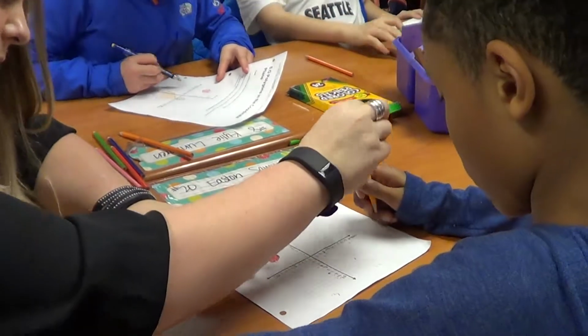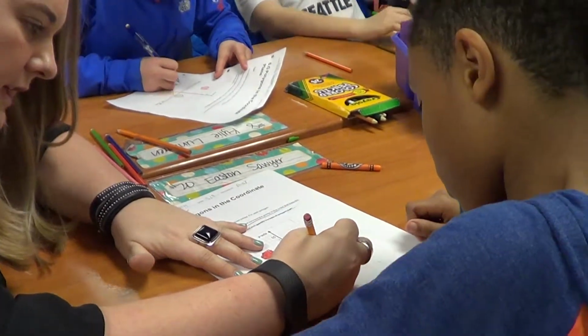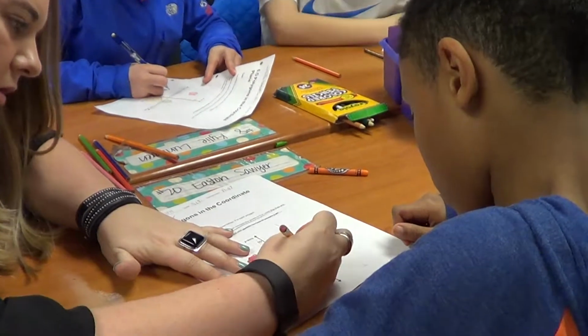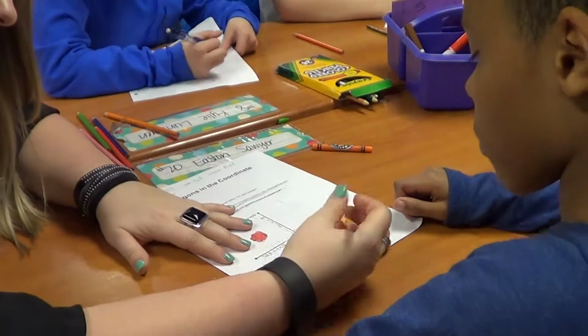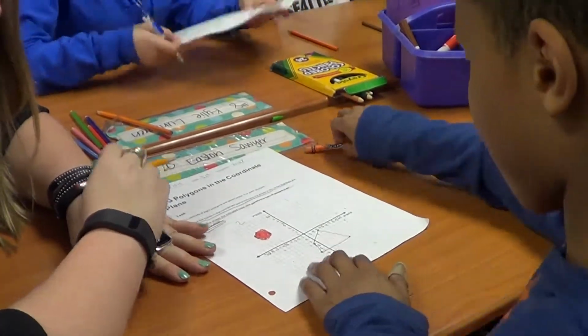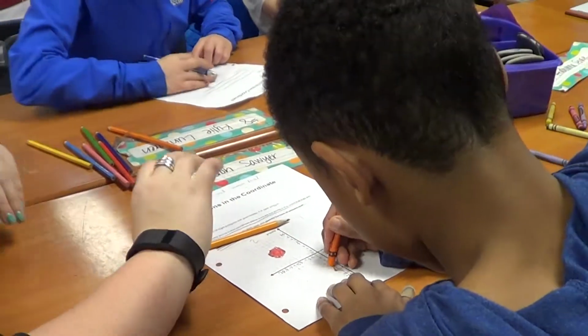So now what you're going to do is you're going to take your pencil and you're going to connect them in the order that we went. Then you're going to color that one orange since that one was our orange shape. Okay? Any questions?